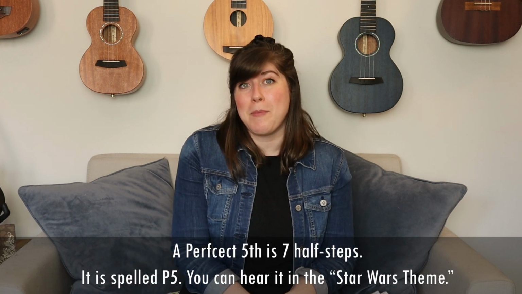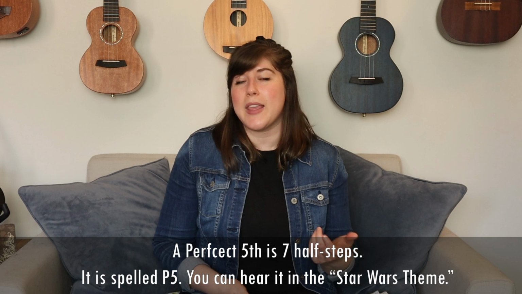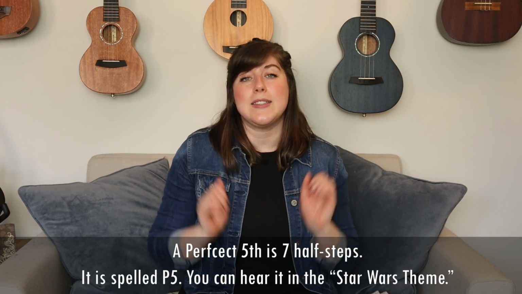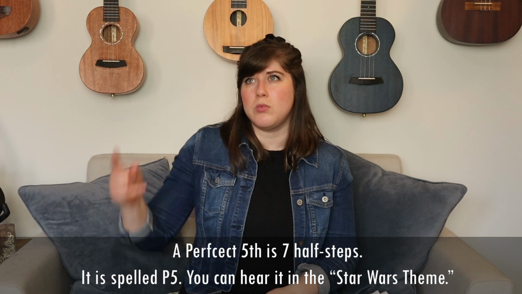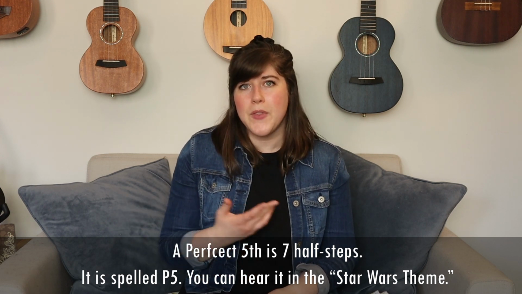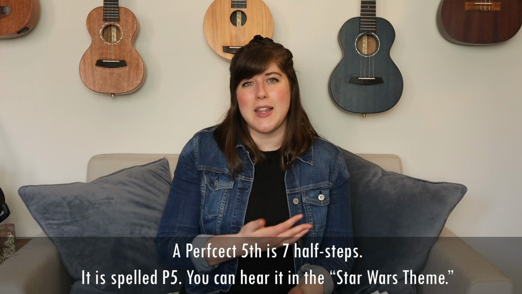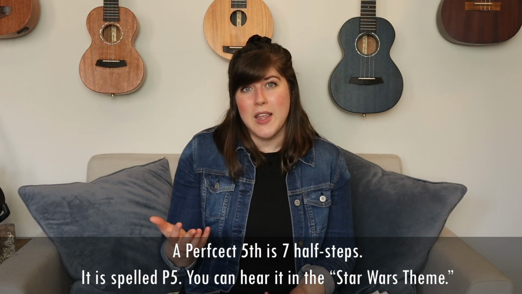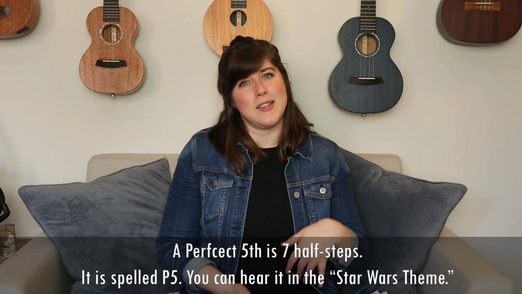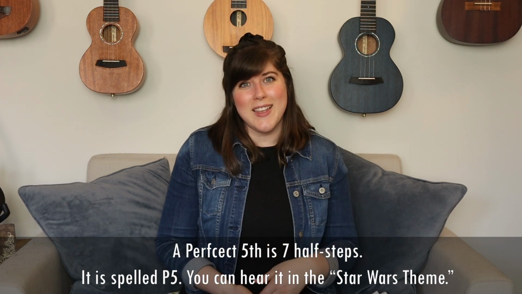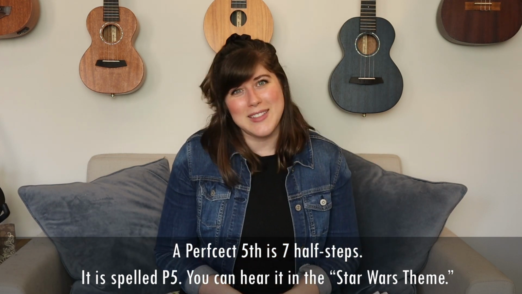After a tritone, we have the perfect fifth, which is spelled with a capital P and a 5, and it is 7 half steps. This is probably one of the more noticeable intervals out there, mainly because it is used in the main theme for Star Wars. That's what a perfect fifth sounds like.